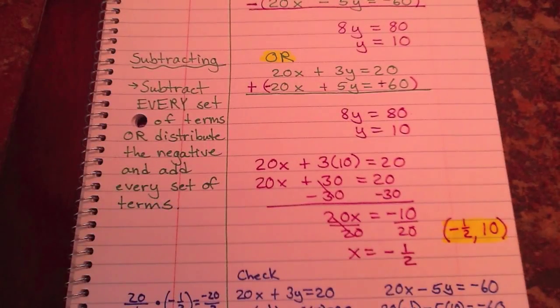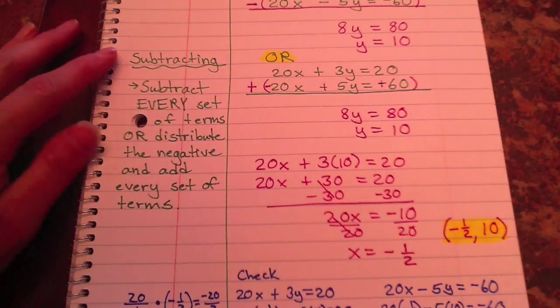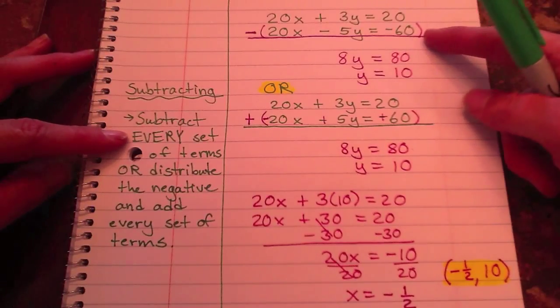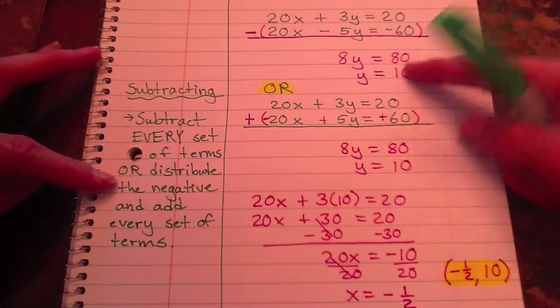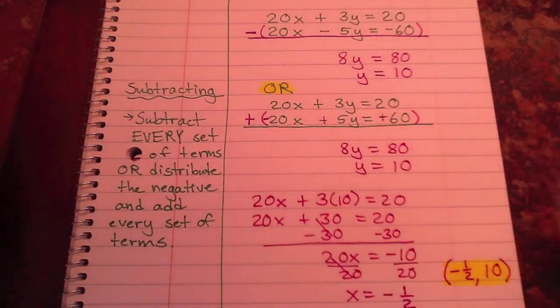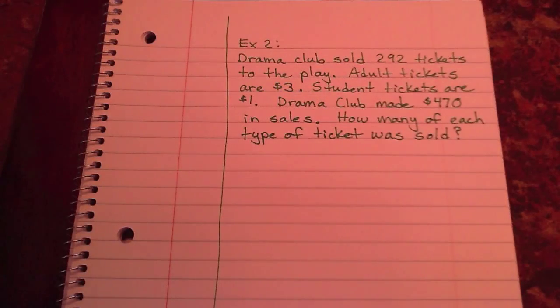Add this to the left side of your notes. It's just talking about what we did right up here with the first two. You're either subtracting every set of terms as you go, or you'd go ahead and distribute that negative and then add every set of terms. Write this down, hit play when you're ready to go through it.